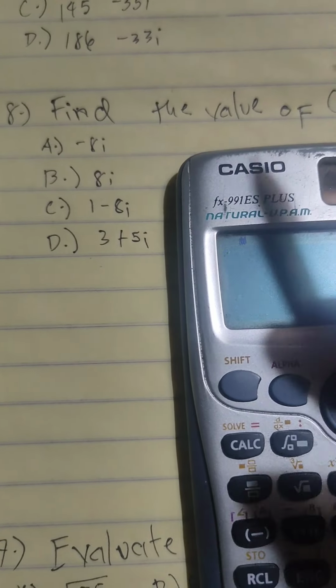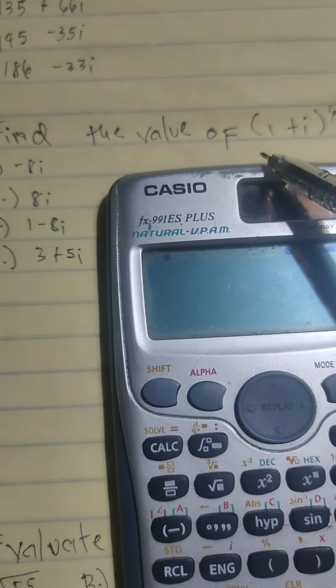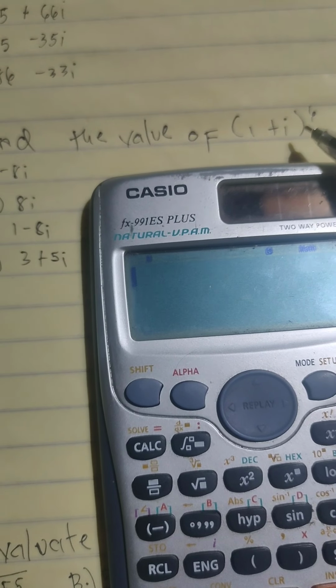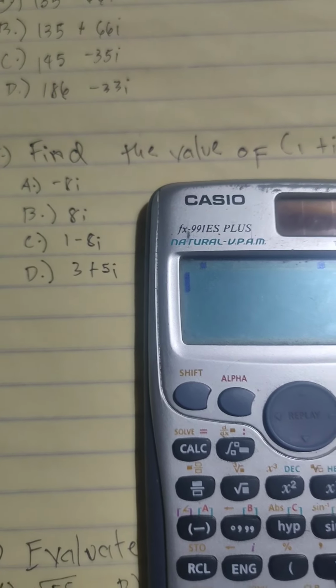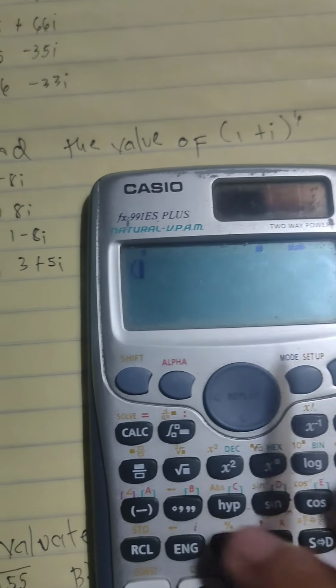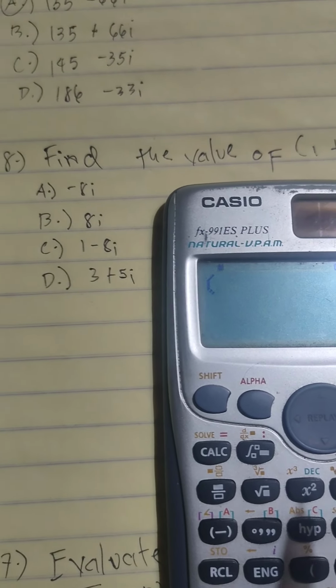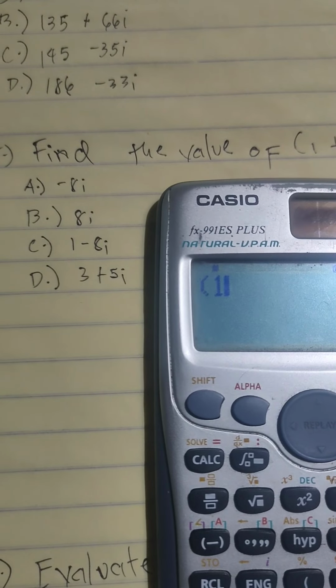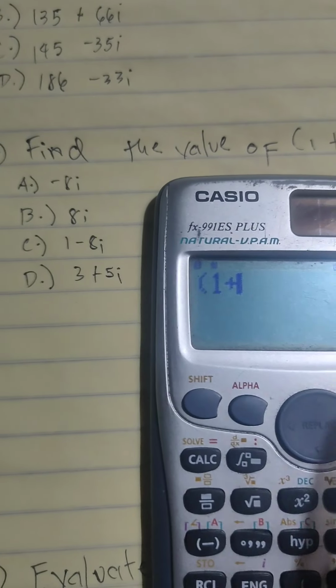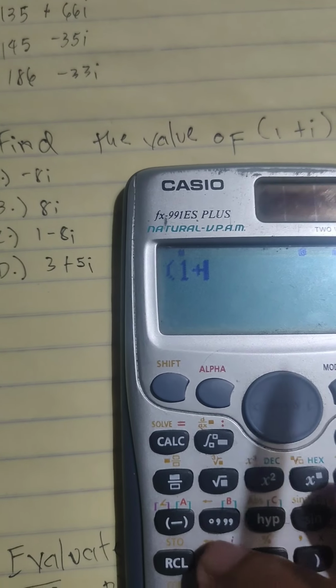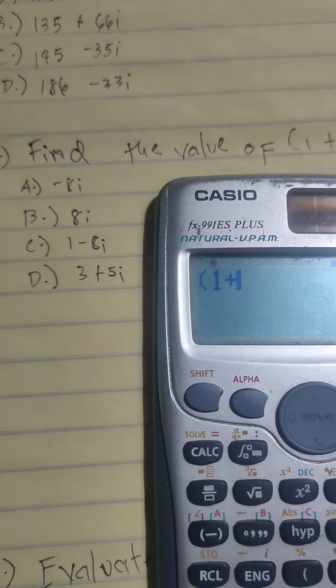So for number 8, find the value of quantity of 1 plus i to the power of 6. So if we try to input that directly, 1 plus Shift ENG, as you can see, the ENG will not function.